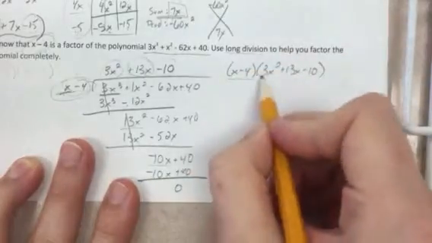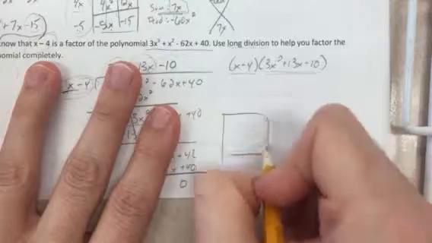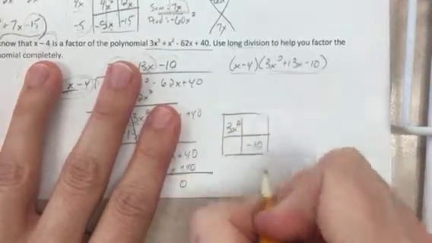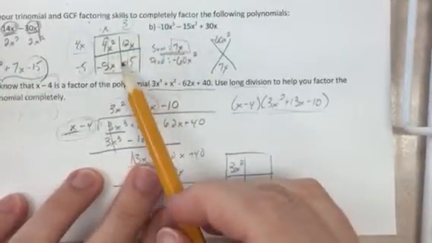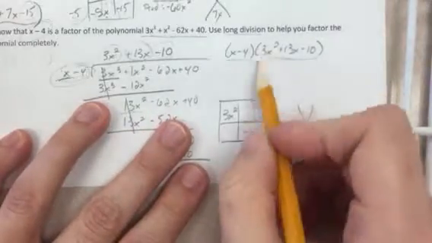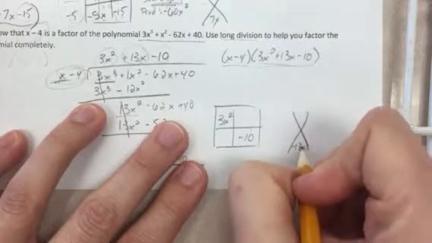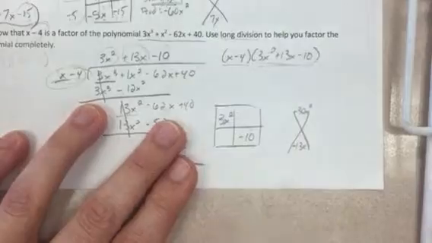We know that this is a factor and this is a factor, but now we've got a trinomial. We need to use a box to factor it. And I'm not going to go through it as quickly because if you want to see more in depth here, look at this. But I'm just going to go quickly through 3x squared, negative 10. They should sum to negative 13x. They should multiply to negative 30x squared, whatever goes here.